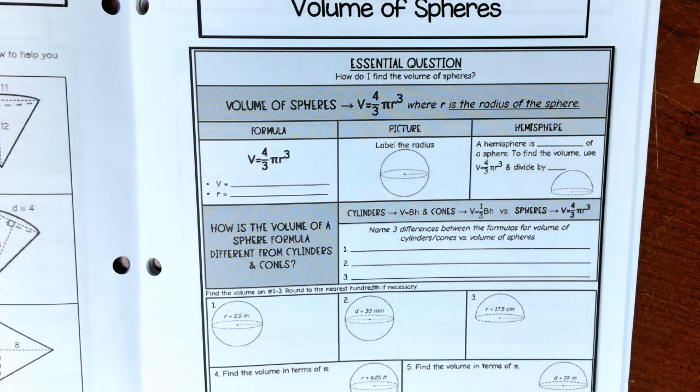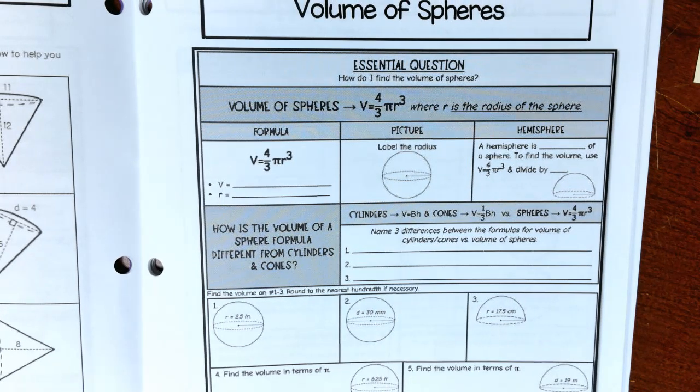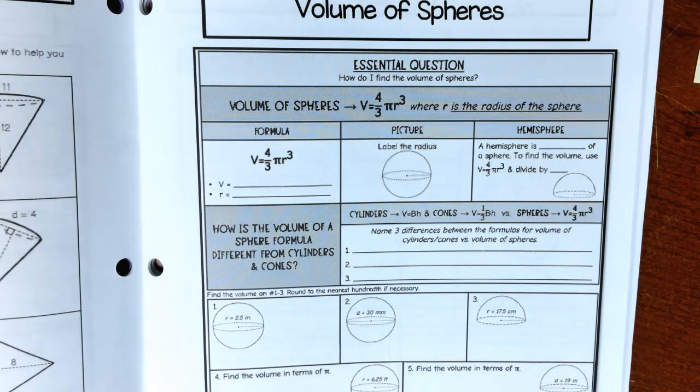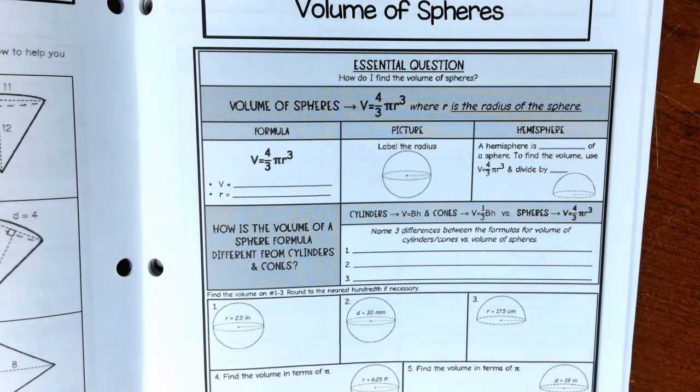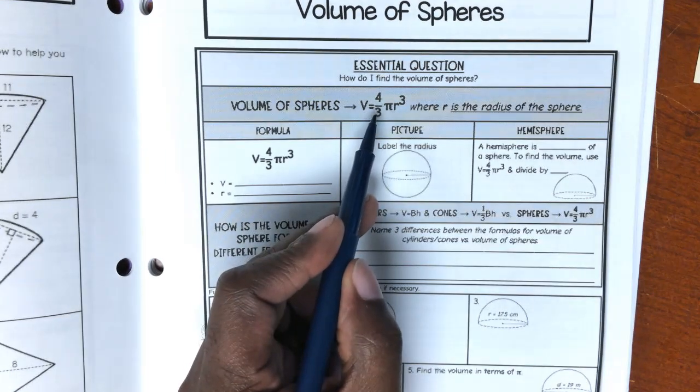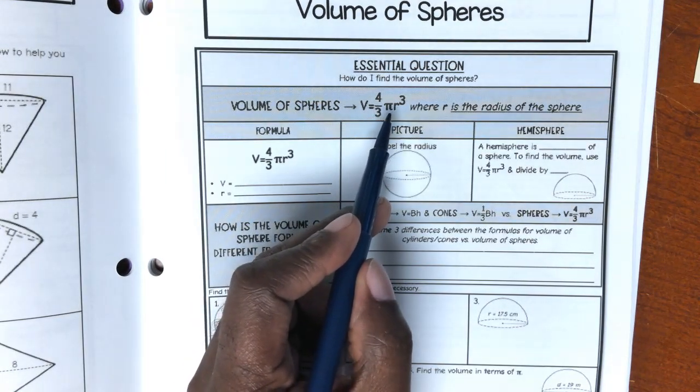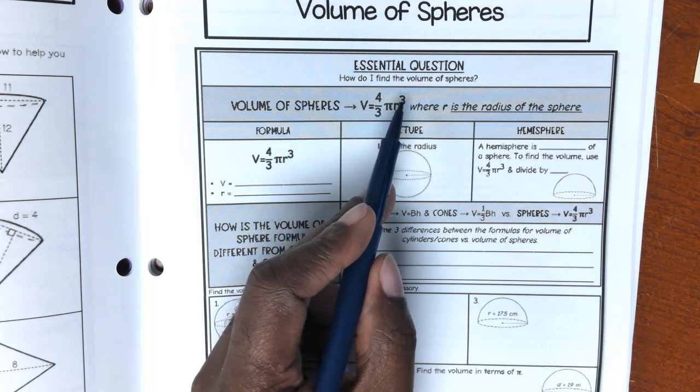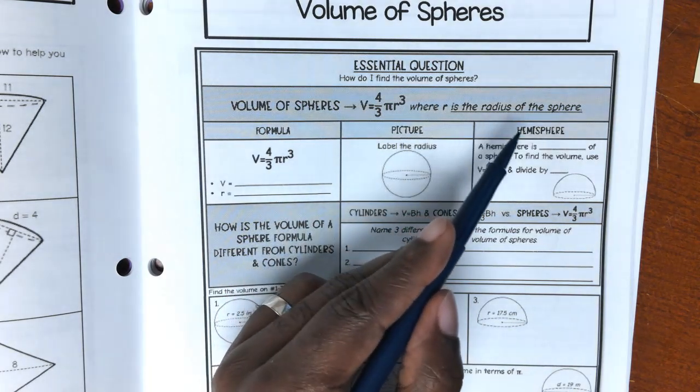Hey everyone, we're going to do a quick video on the volume of spheres. For eighth grade math, as far as we're concerned, we're finding the volume of a three-dimensional object, which is what volume is. The formula that we're going to use for volume of spheres is V equals 4 over 3, or 4/3, times pi times the radius cubed.